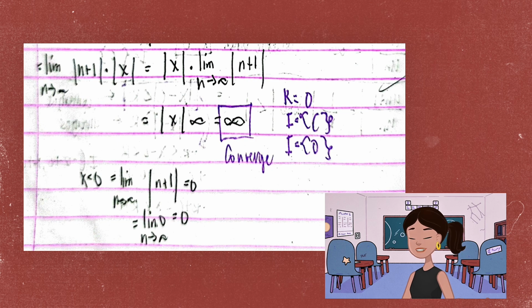So we'll find its radius and interval. The radius is 0, and the interval is the center constant c, the interval is 0.